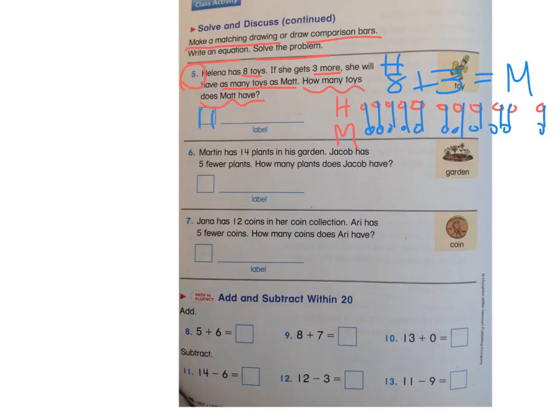Now don't forget, your question says how many toys, so we're going to use toys as our label. Go ahead and finish number 6 and number 7 using your drawings and your equations, and then the adding and subtracting practices at the bottom of this page. Then remember to check your student activity book pages with Mrs. Gilmore before going on.